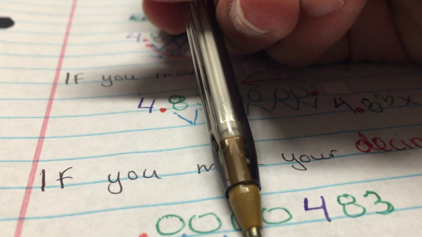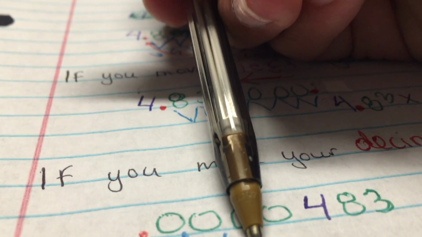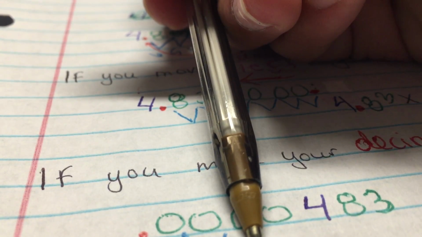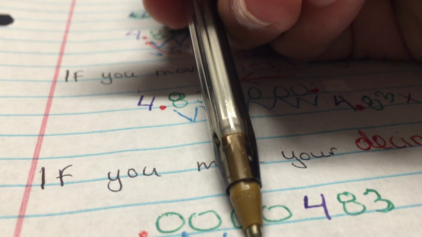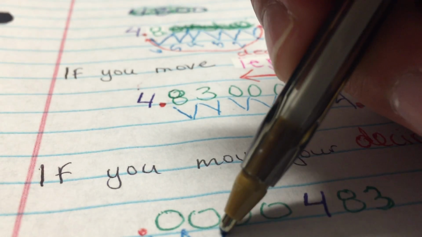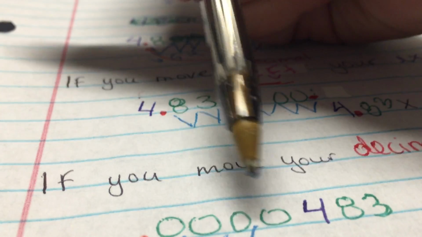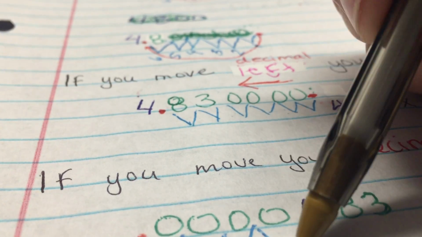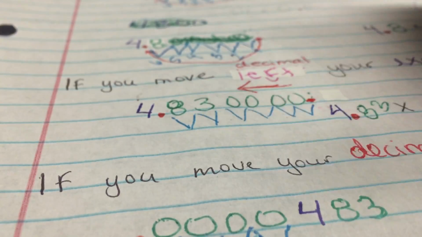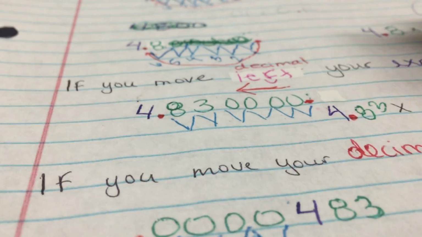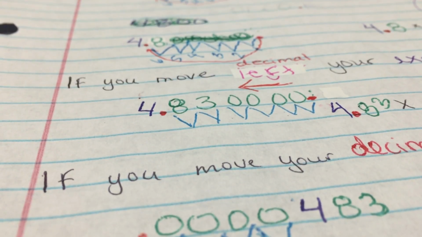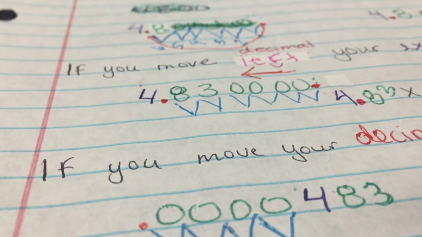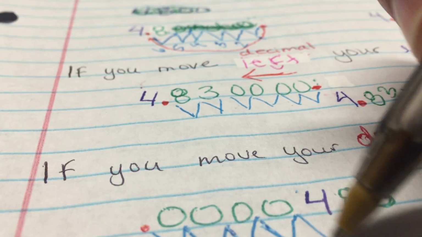Double 0. 0 is 0 no matter how many times you put 0. So it's still not greater than 1, but it's definitely less than 10, but we need to stay between 1 and 10. So we're going to move it again. Again, we have 3 zeros. Doesn't actually have any real value. So we're going to move it one more time. And now we have 4 zeros. But we have 483 here, and we know that 4 is the number we are aiming to get. But we're not quite there yet. So we're going to move it one more time.